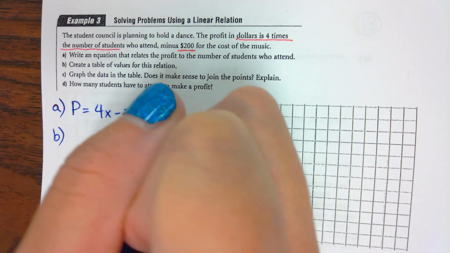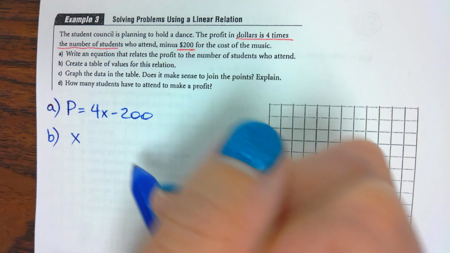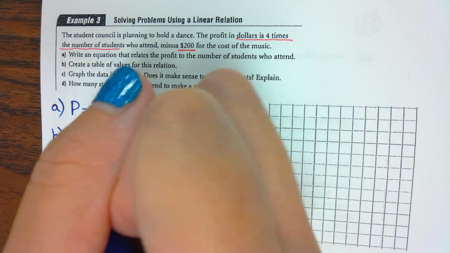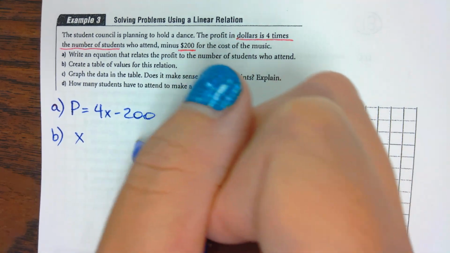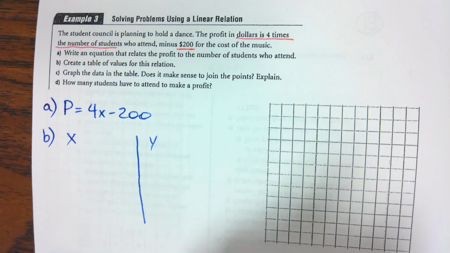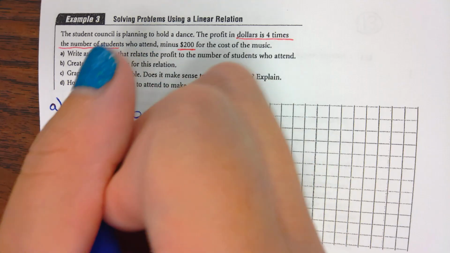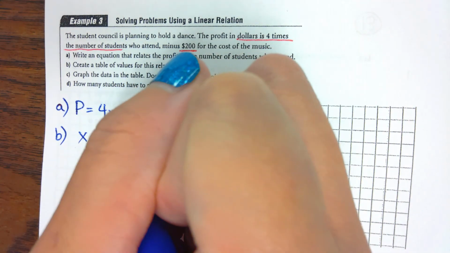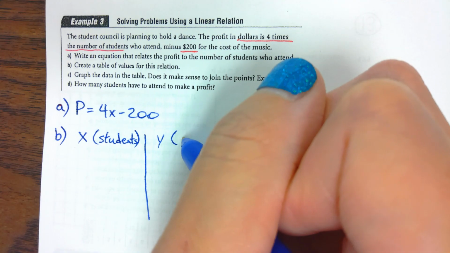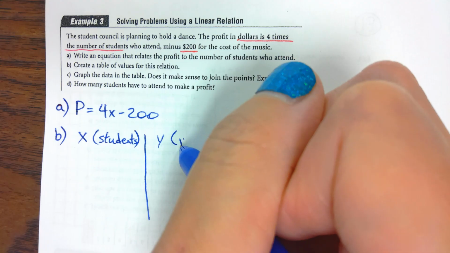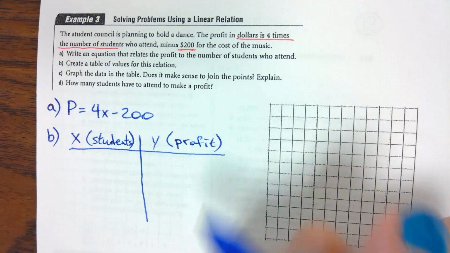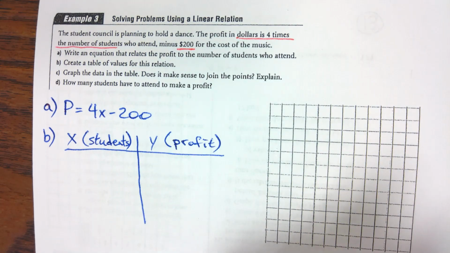Okay, so x and y. Let's give it a label. Okay, what is x and what is y? What does x represent? Yeah, number of students. And what's y? Profit. Right. Good. So what's the least number of students who can attend?